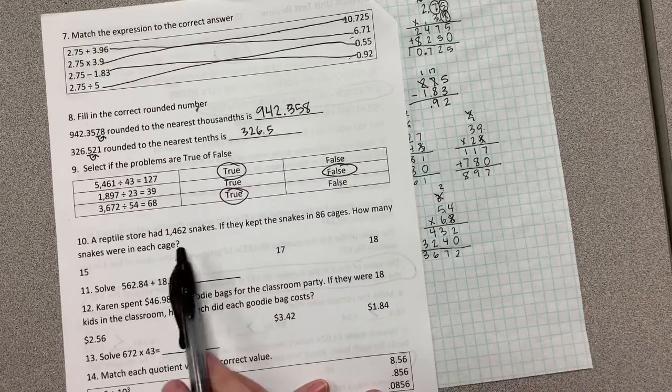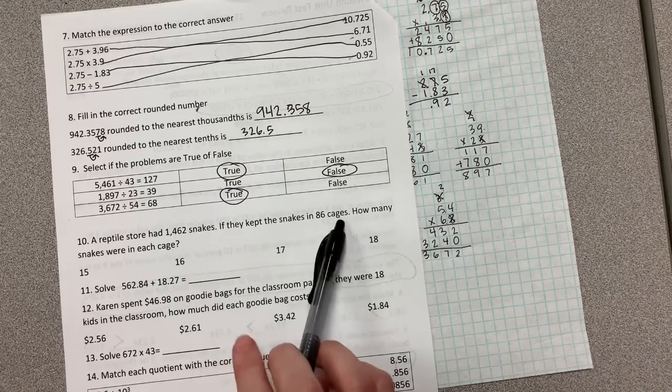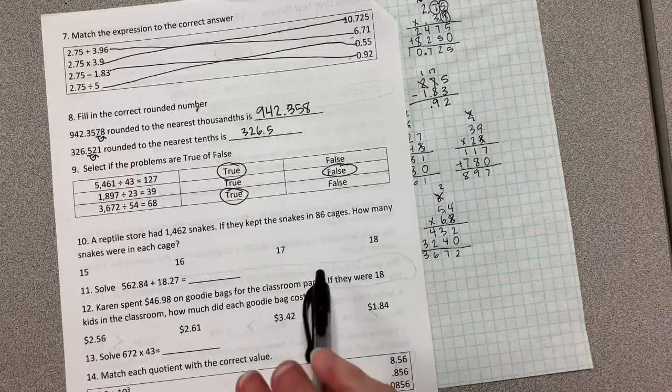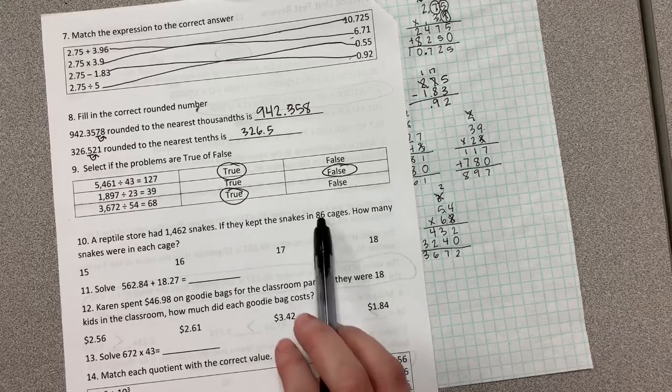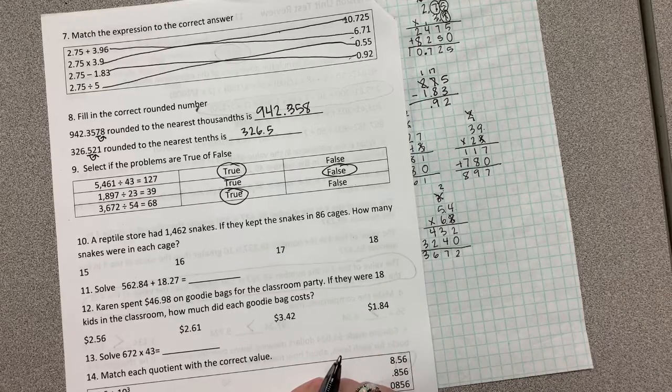Again, here we go. This is a division problem. They want you to divide 1,462 by 86 and see which one you get. I'm not going to do that. I'm going to go backwards and do multiplication. So I'm going to multiply 86 by each one of these and see which one gives me 1,462.